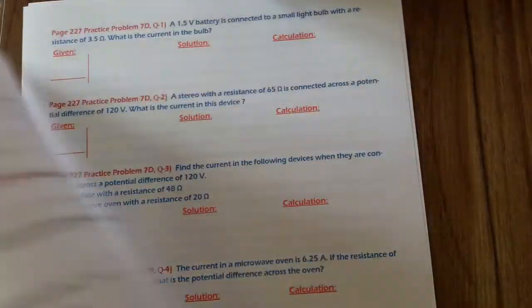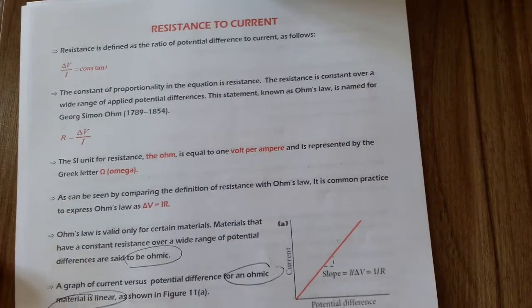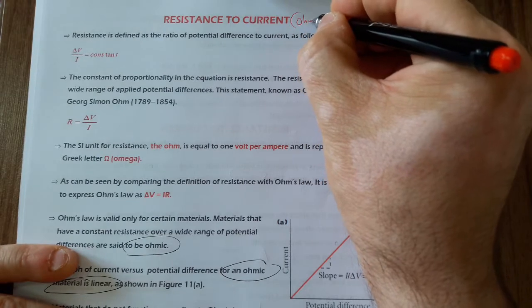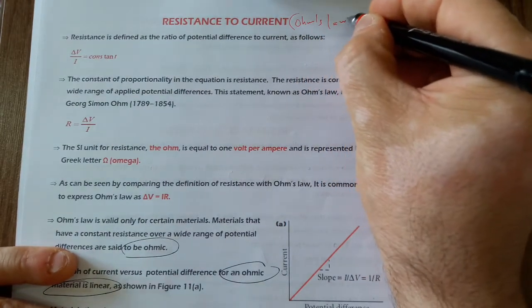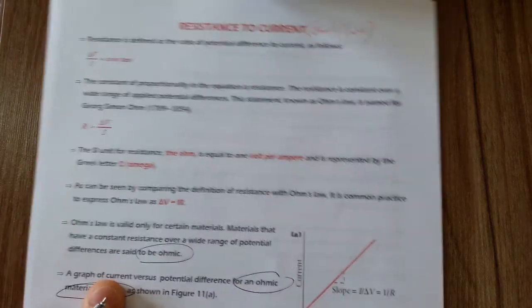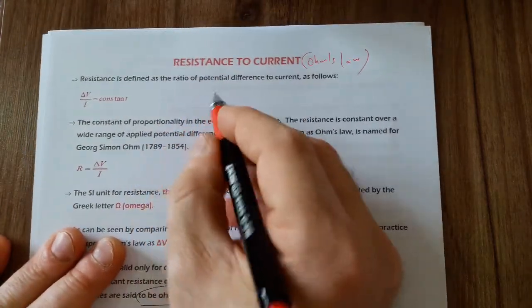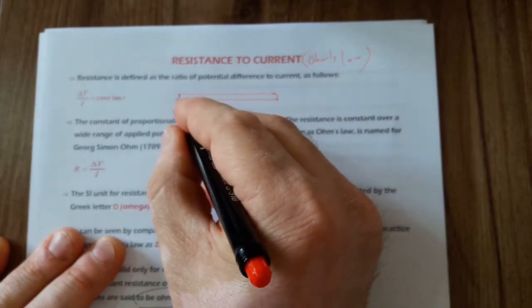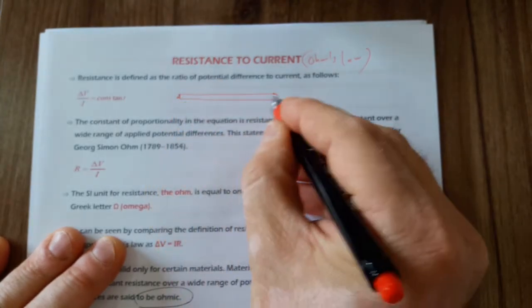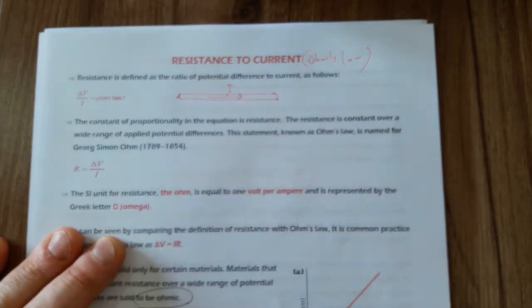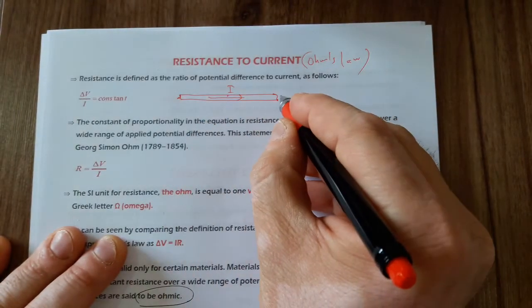But how can we measure this resistance? How can we determine this resistance? We can determine the resistance by using Ohm's law. Don't forget Ohm's law. This is very important for 12th grade too. Ohm's law says that if you measure the potential difference across the ends of a conductor, for example, how can you measure the potential difference across the ends of a conductor?